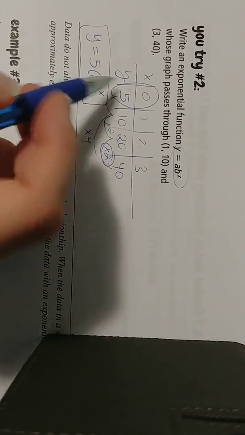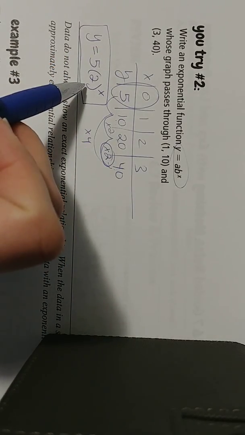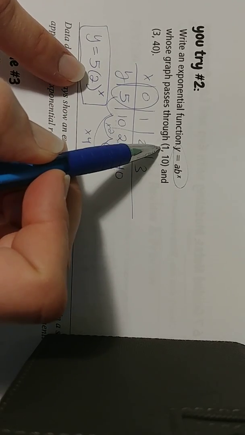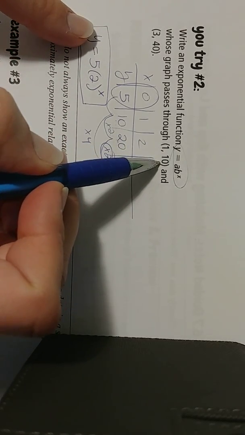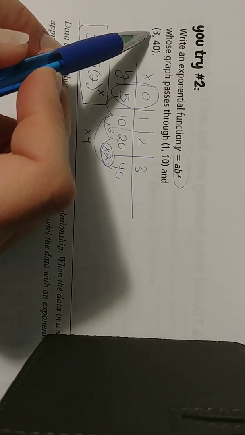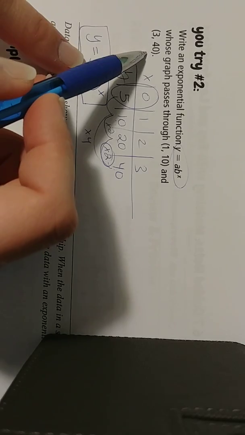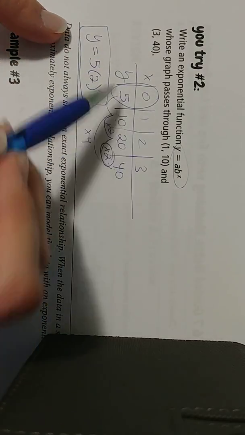And I can replace both of these values in that function, and I'll get a true statement. So in other words, 2 to the first power is 2, times 5 is 10. And 2 to the third power is 8, times 5 is 40. So both of them check out.